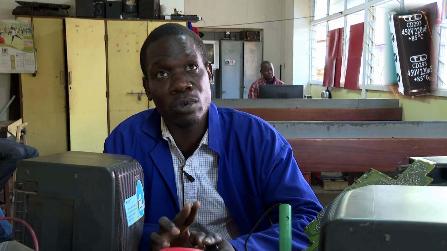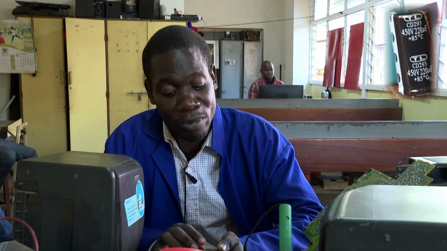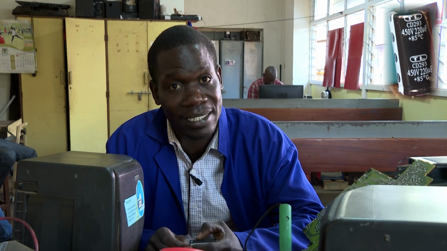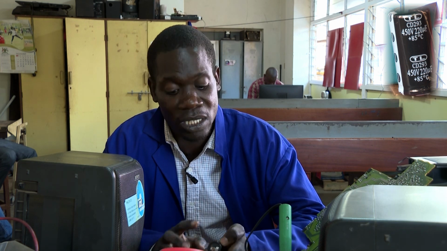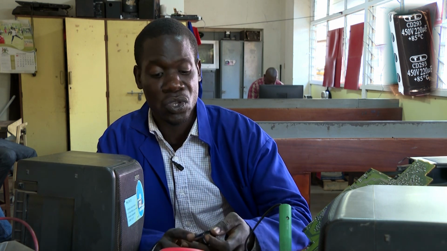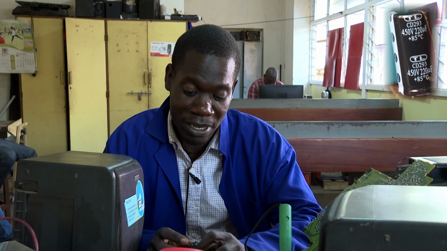But now, in our capacitors we have two legs. One leg is positive and the other one is negative. There is a part which has something like a white strip. That's the leg which is negatively charged. Then we have the part which has nothing, it has no strip. That's the positively charged terminal. So you have to know these capacitors very well.